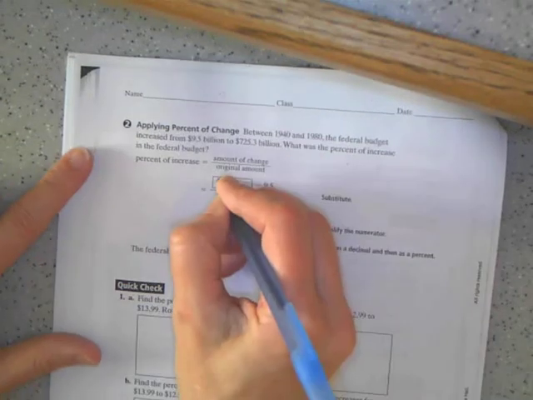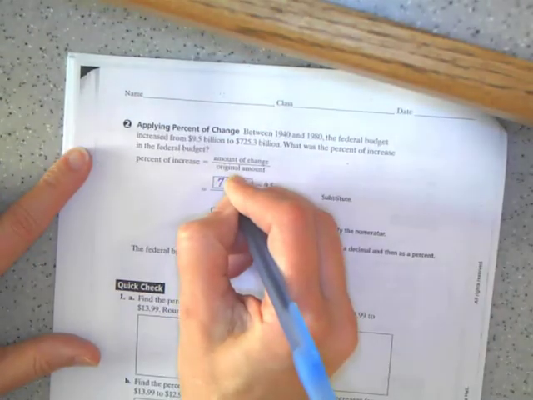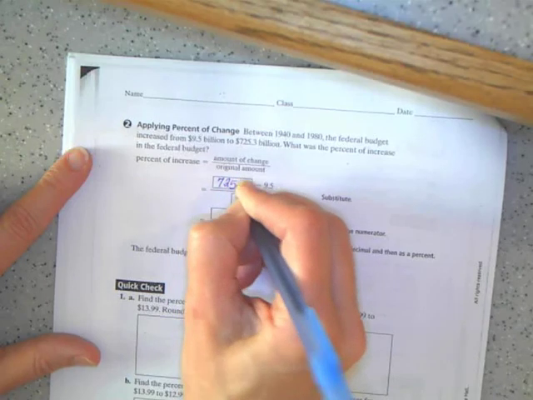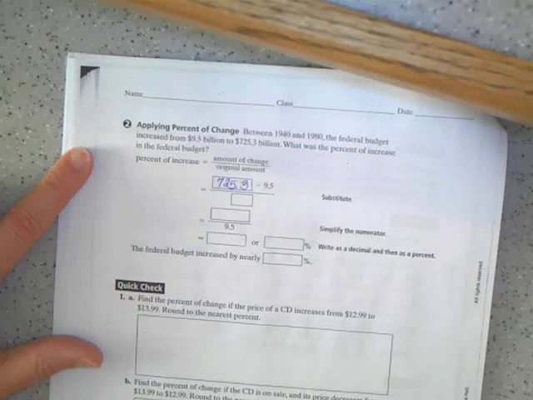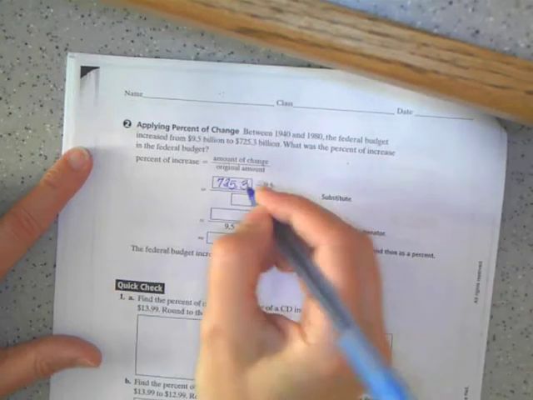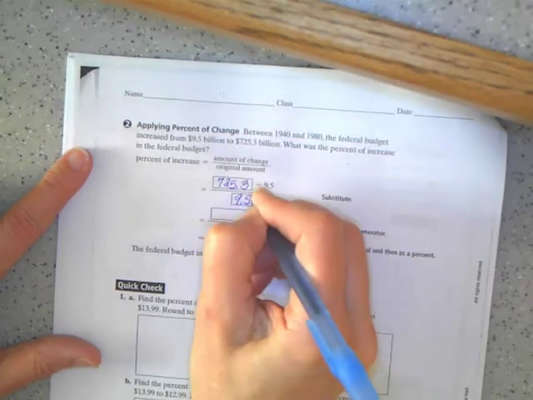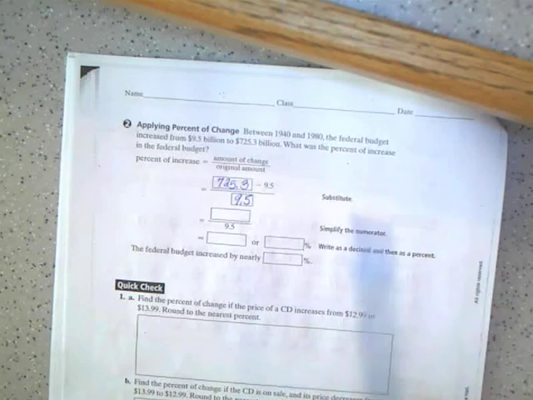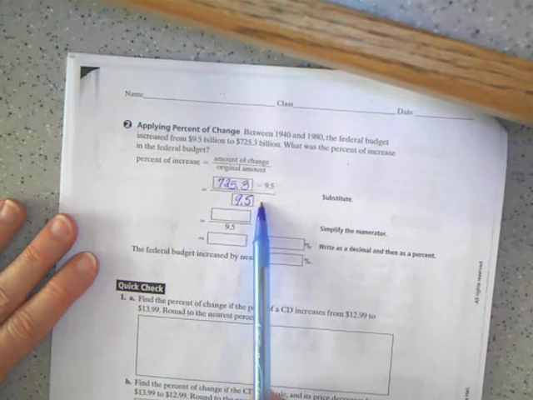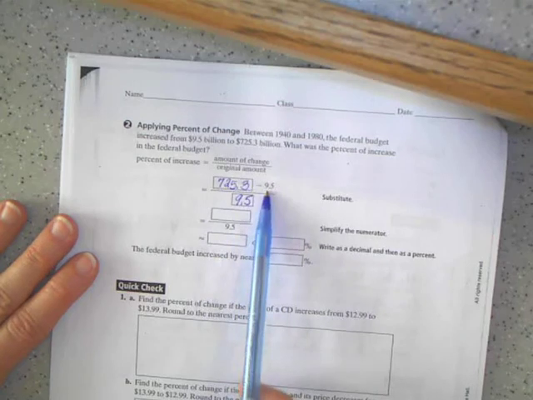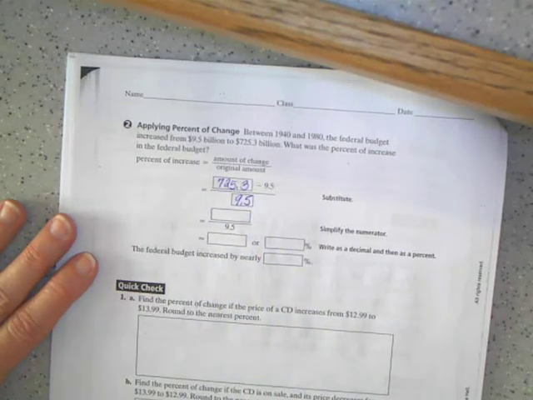So we're going to subtract 725.3 minus 9.5 and use our original amount of 9.5. Because of the way our numbers are given to us, they're both in billions. I don't need to add in the extra zeros. I can use these decimal numbers and work much more efficiently.